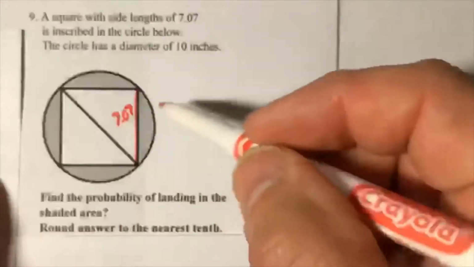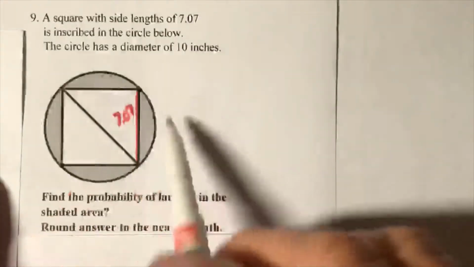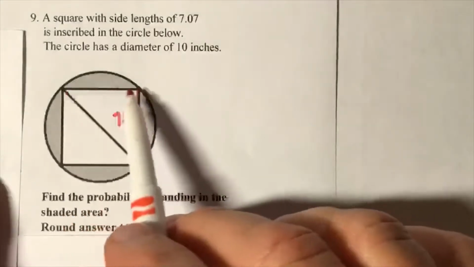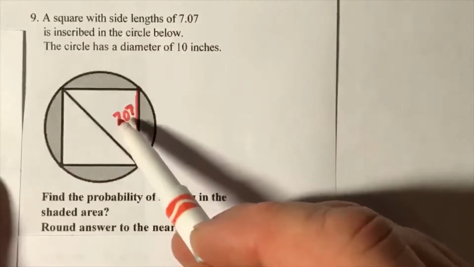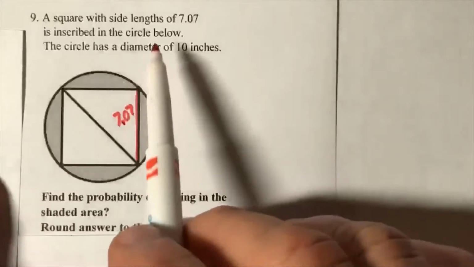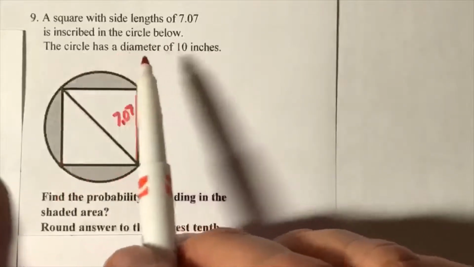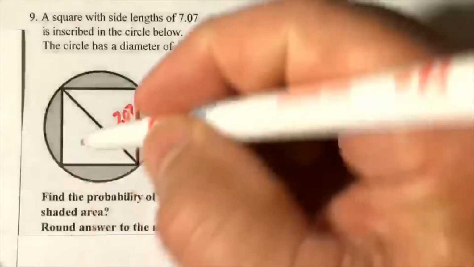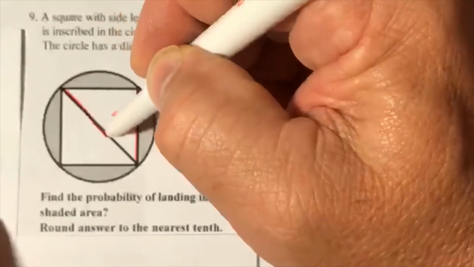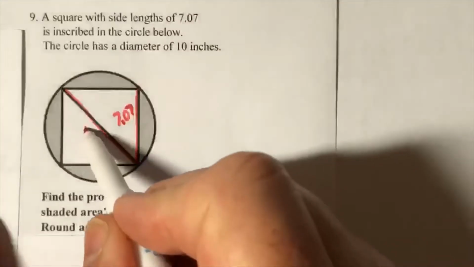Okay? So we know that this is a square, so all four sides, all four edges of the square, are 7.07. And the circle has a diameter of 10. All right, let's get the diameter of 10 right there.